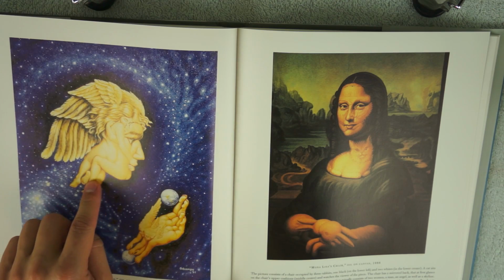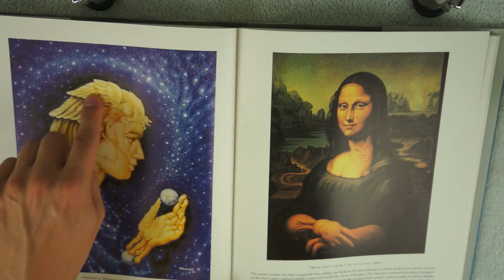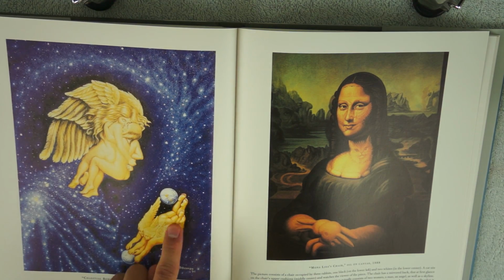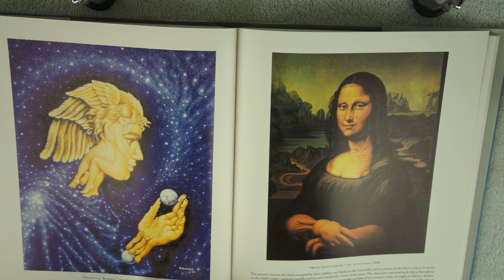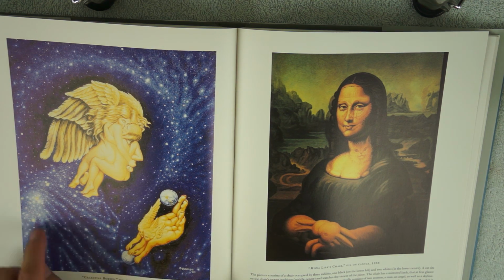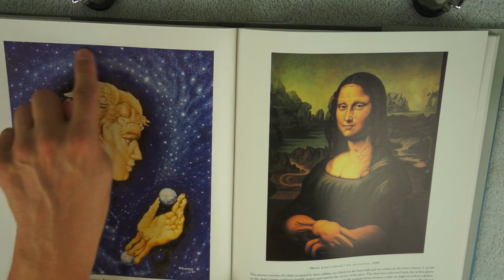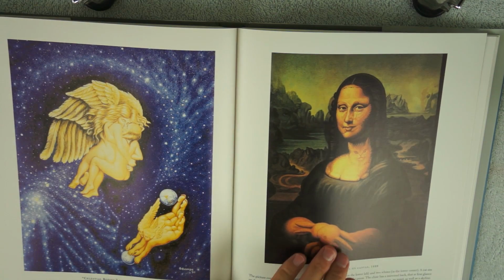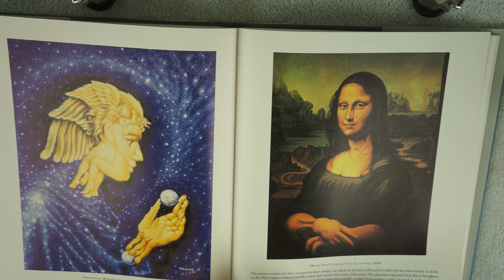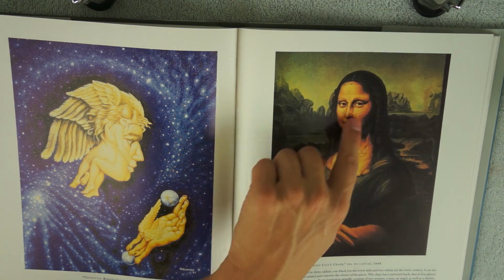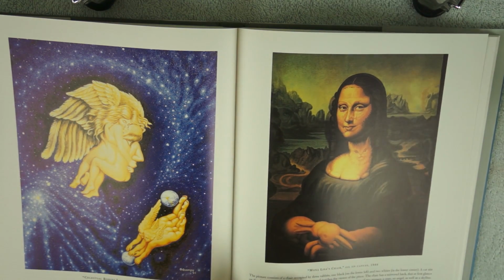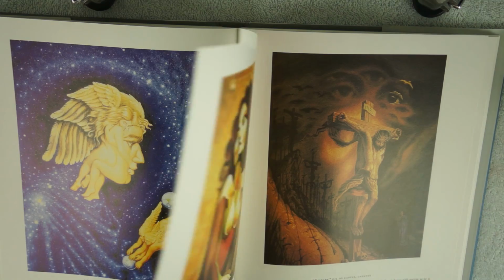Here we have two figures entwined, kissing to form a head, and two figures down here forming a hand. The stars are forming robes and a halo. And various animals and faces, again making the Mona Lisa a very popular theme.